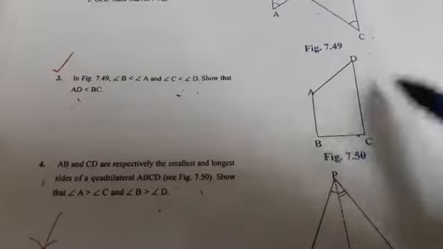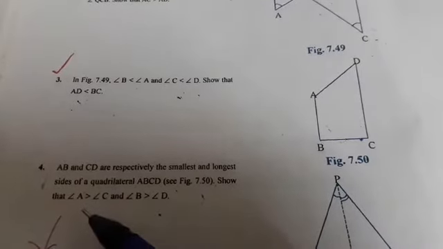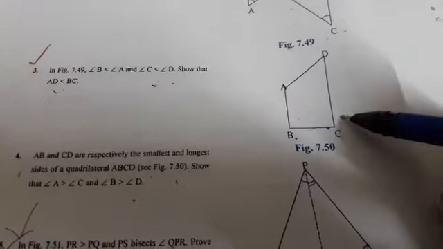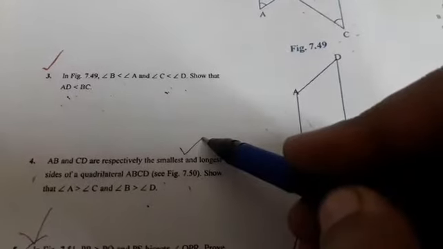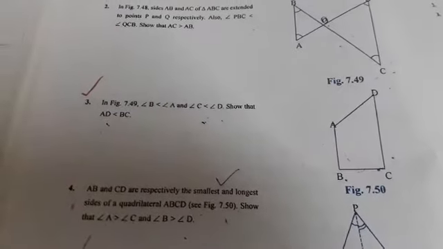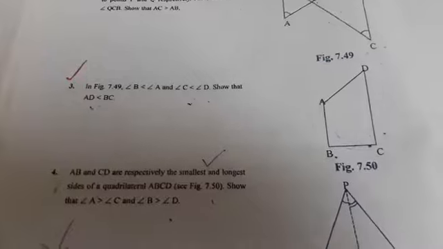This is A, B, C and D. Now you can see that this is a quadrilateral in which AB is the smallest and DC is the largest side. Using these conditions, we are going to prove that angle A is greater than angle C and angle B is greater than angle D.